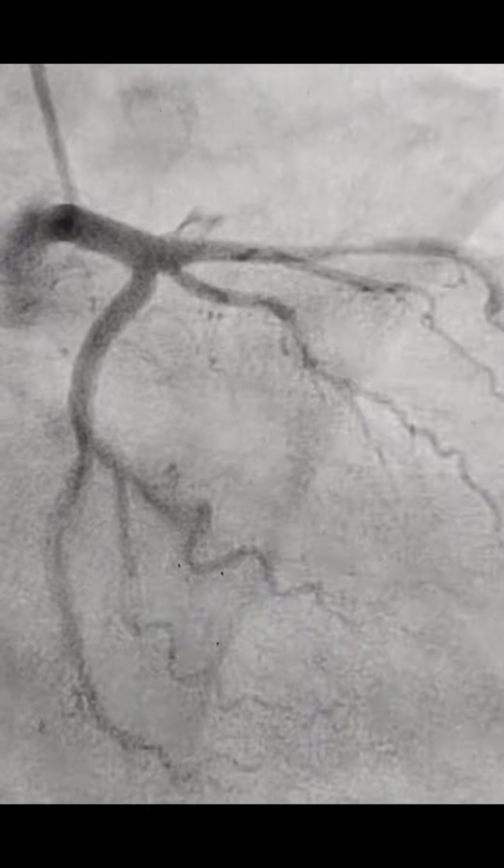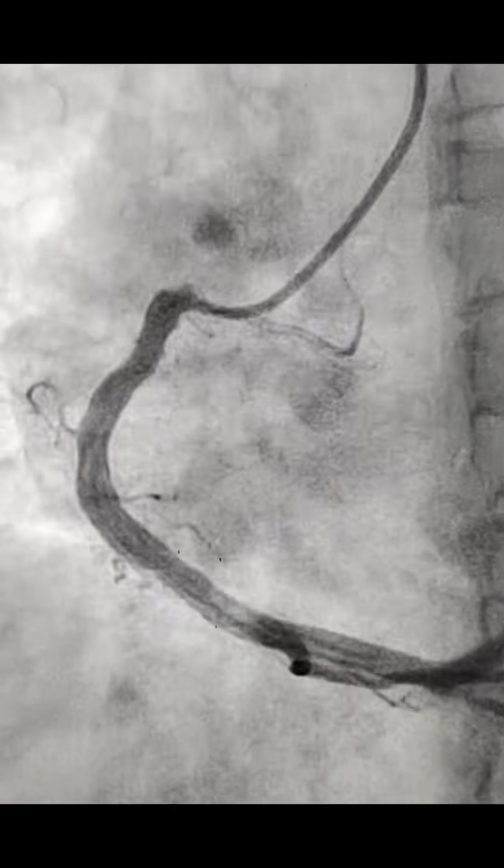So this is the caudal view, and this is the cranial view. You could see the same thing. There is an ostioproximal thrombotic occlusion in the major LAD, and the second LAD is having a proximal thrombotic occlusion, and the ramus is normal, LCX is normal, and RCA. This is the RAO cranial view, and the same thing you could see here. And this was the RCA, which is dominant and normal.